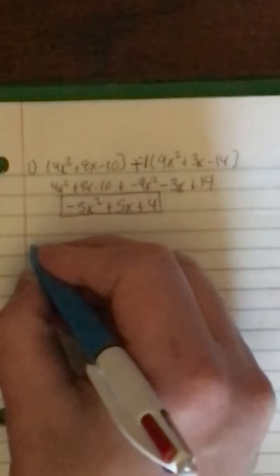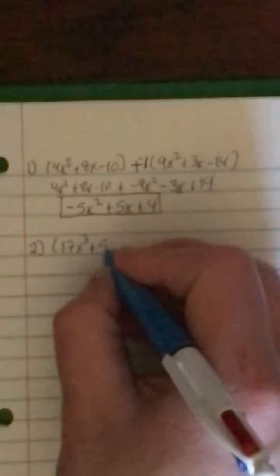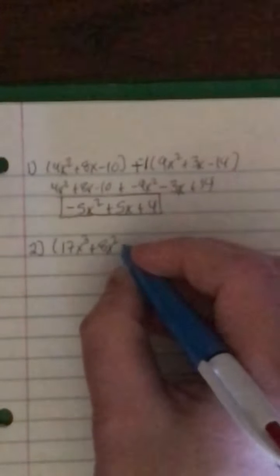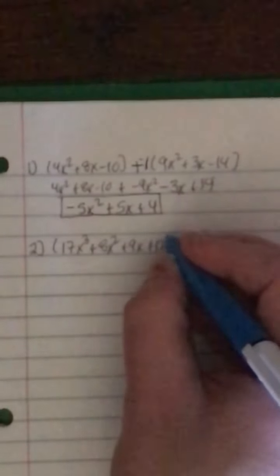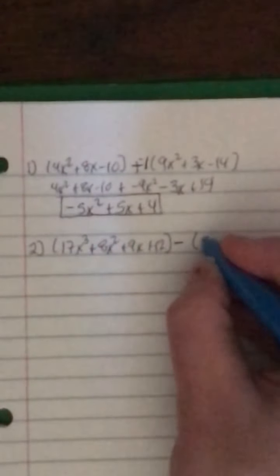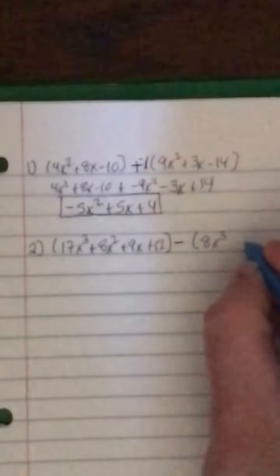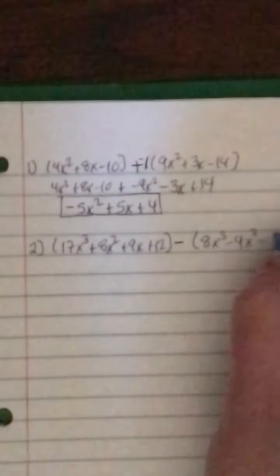Okay? The next problem that I saw, you had 17x cubed plus 8x squared plus 9x plus 12 minus 8x cubed minus 4x squared minus 6x minus 1.